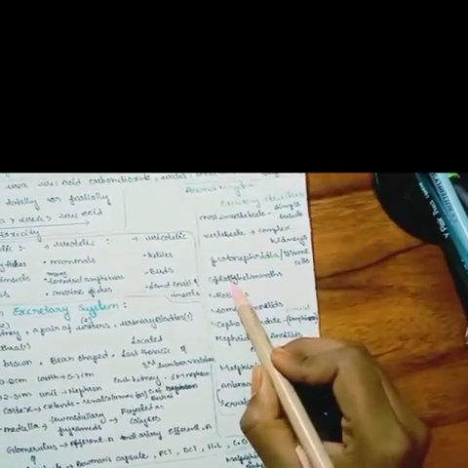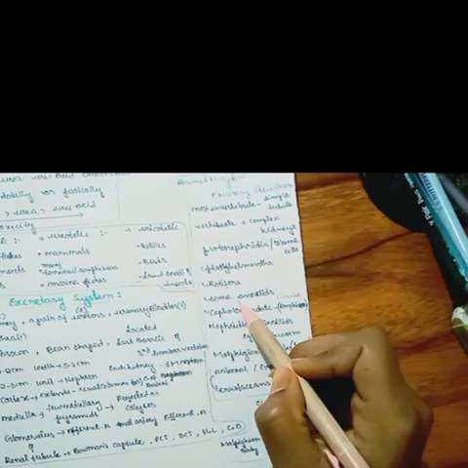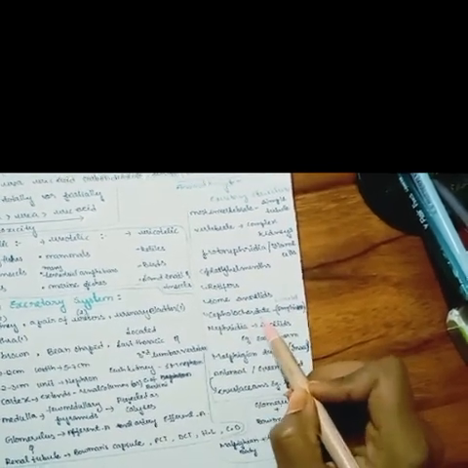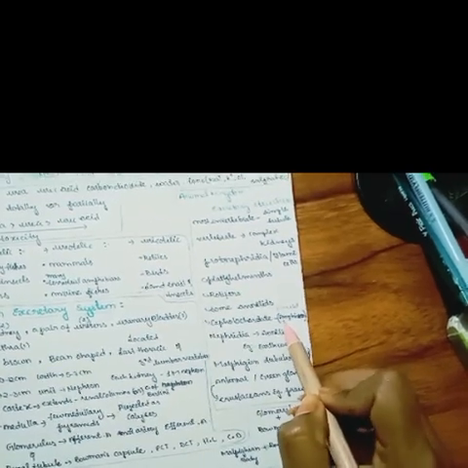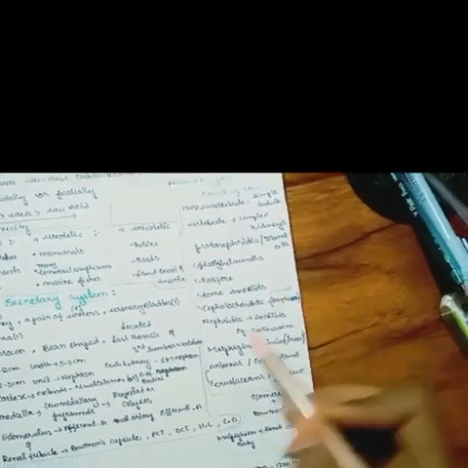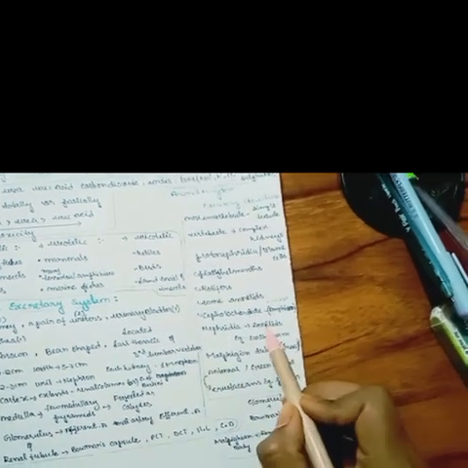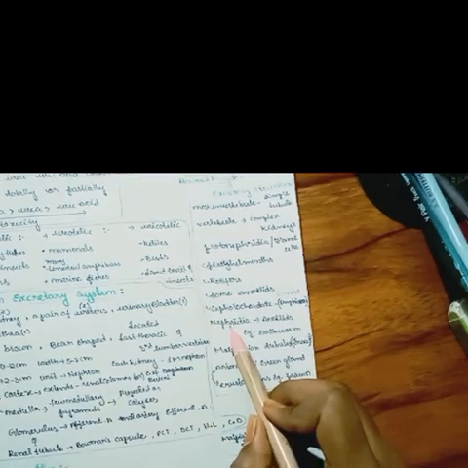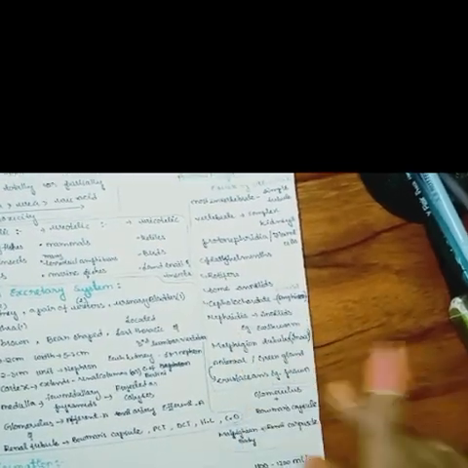Examples of protonephridia or flame cells are platyhelminthes, rotifers, some annelids, and cephalochordata. In cephalochordata, an example is Amphioxus, which is also known as lancelet. Nephridia are the excretory structures of annelids and earthworms, performing both osmoregulation and excretion.